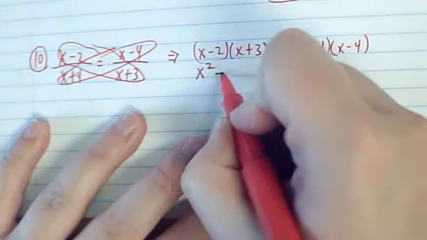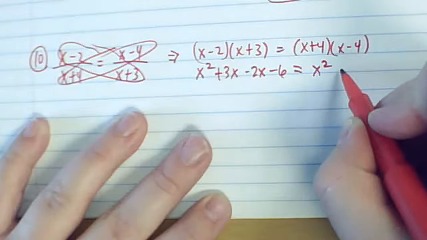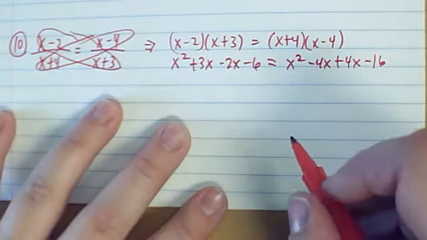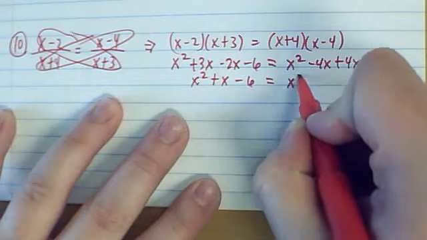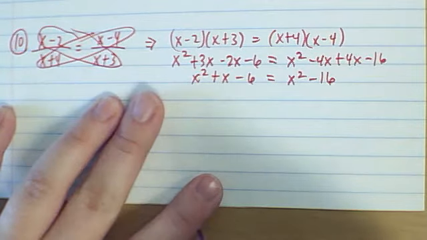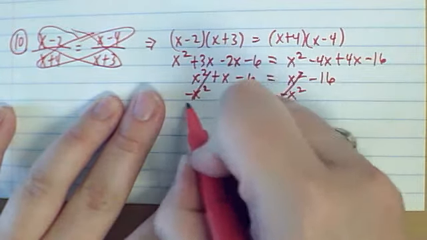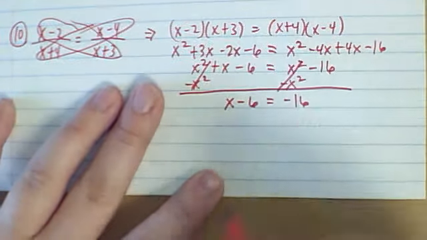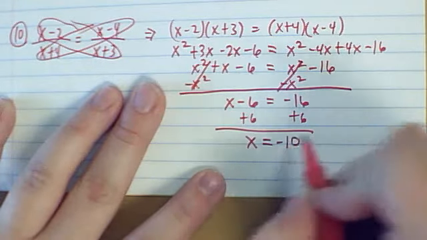So I'm going to have x squared plus 3x minus 2x minus 6 equals x squared minus 4x plus 4x minus 16. If I combine my like terms on both sides, I have x squared plus x minus 6 equals x squared minus 16. Now I want to group everything together, so I'm going to subtract x squared. They end up canceling on both sides. So now I have x minus 6 equals negative 16. Now when I solve for x, add 6, so I get x equals negative 10.